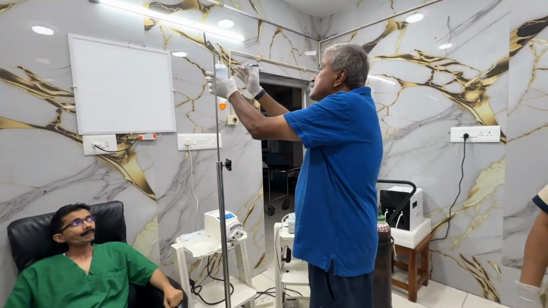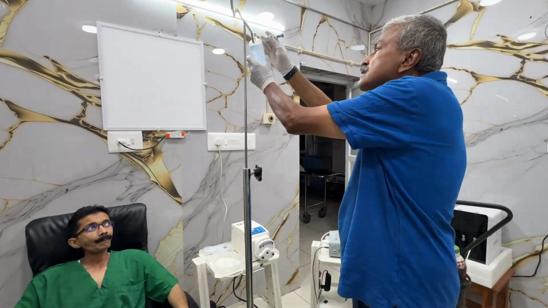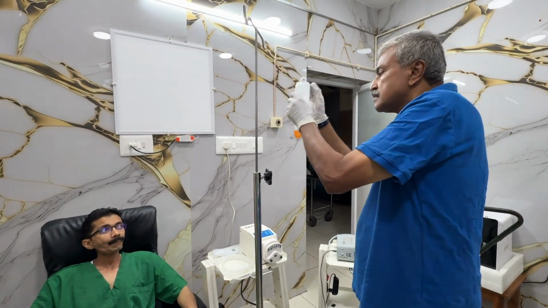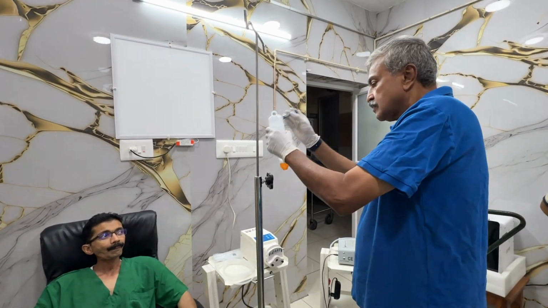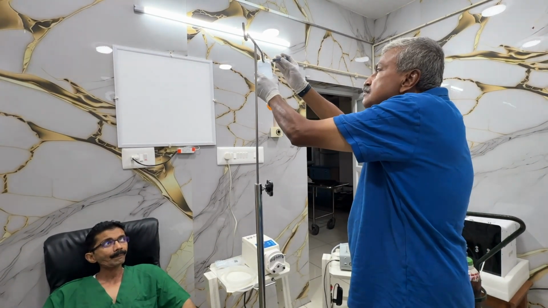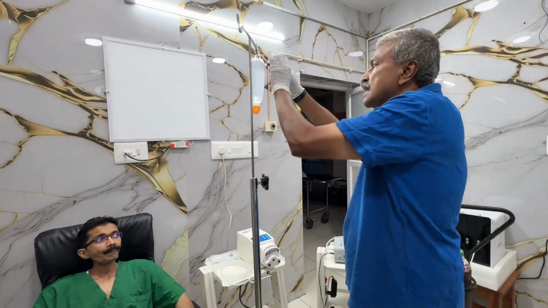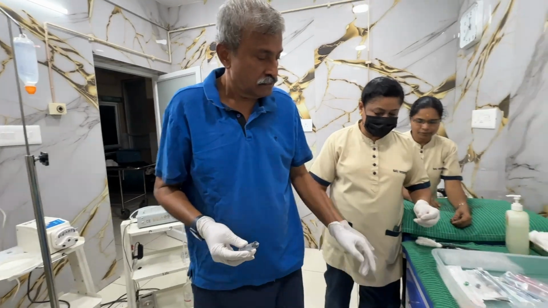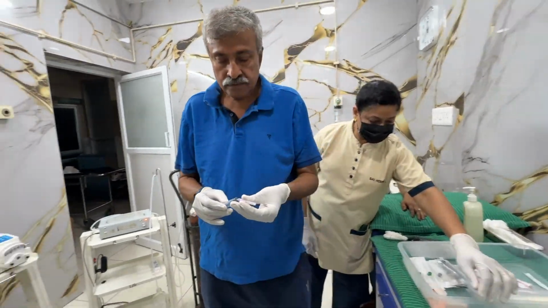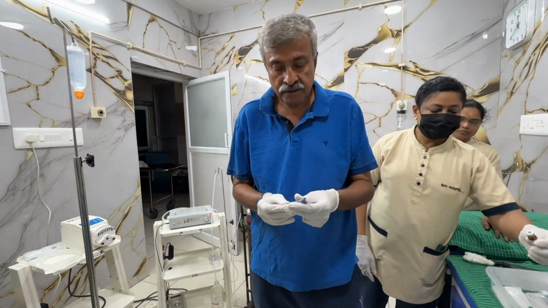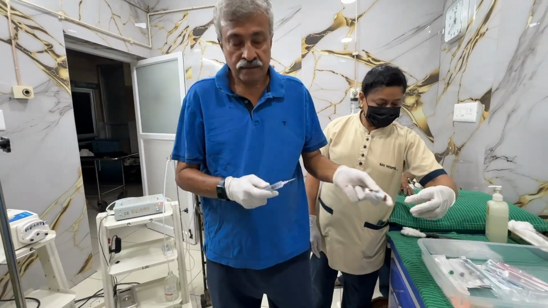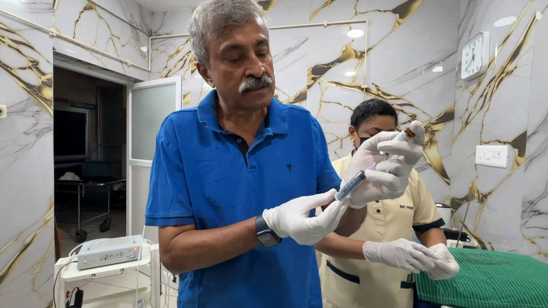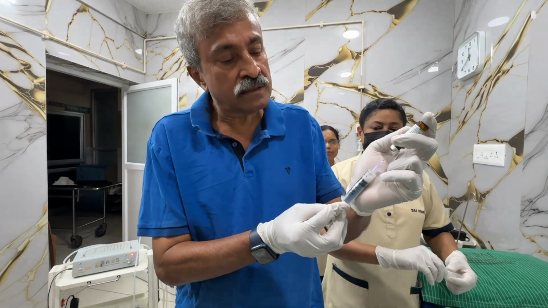This is a real time video without any speeding up. We are now injecting the heparin, shaking the bottle to ensure the heparin is well dissolved. The patient is Dr. Giger, a physician from Thrissur who has come to experience EBOO and probably incorporate it into his practice. He is an ozone therapist himself.